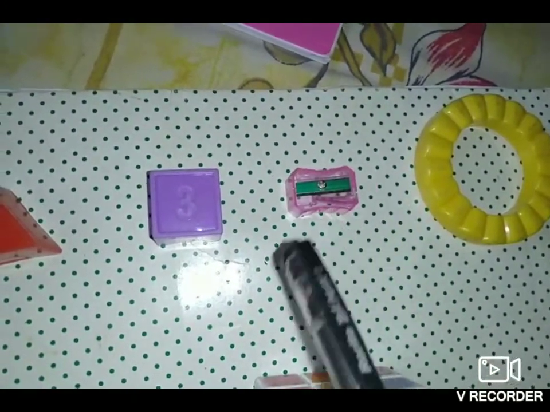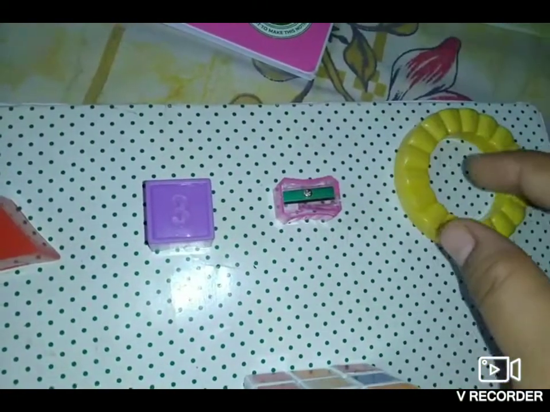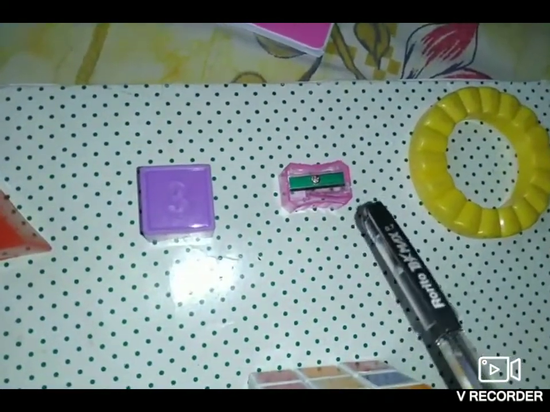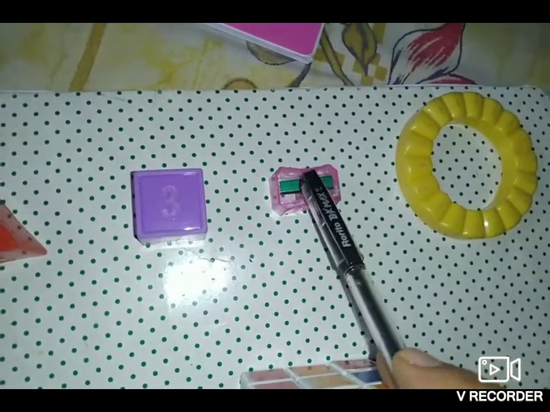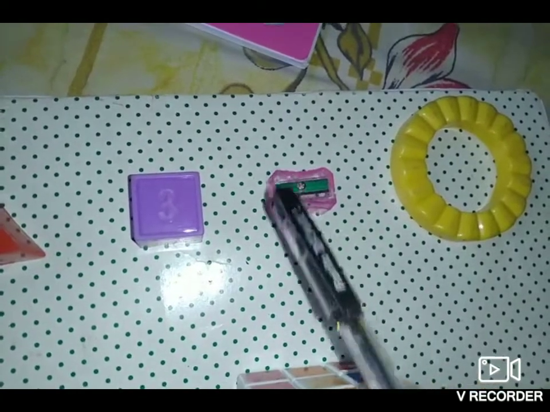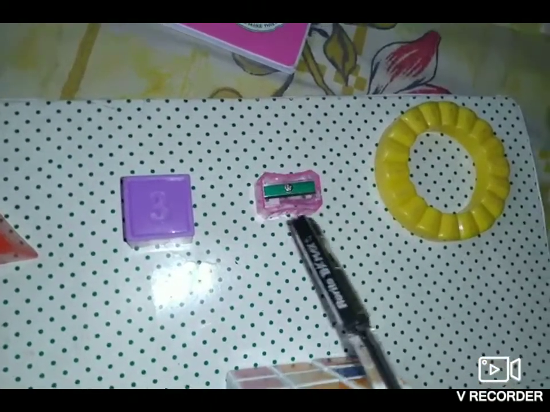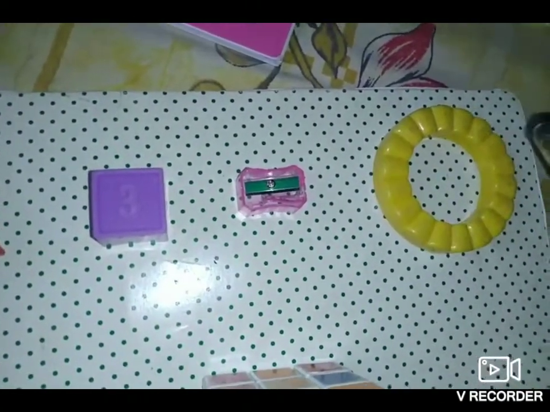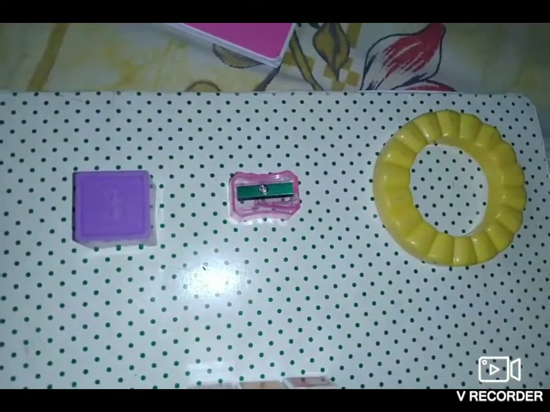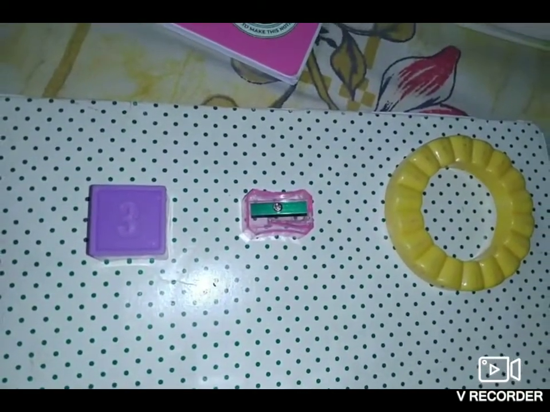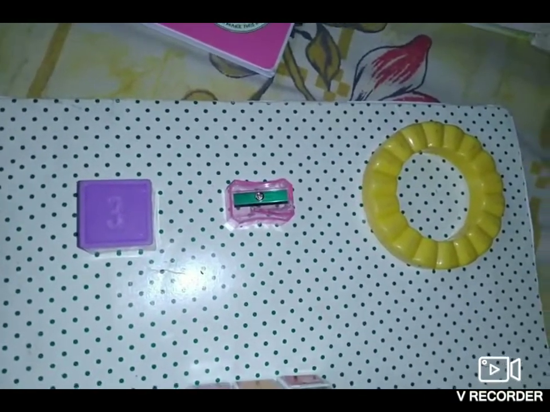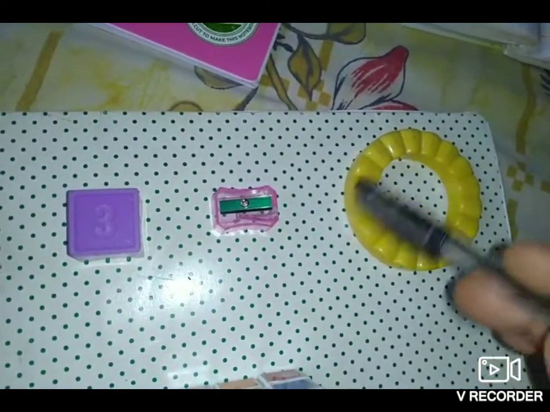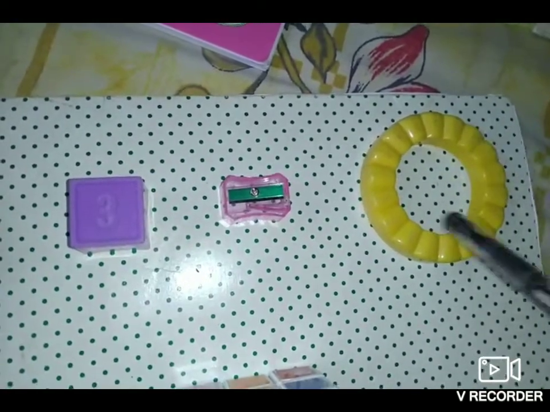Rectangle means a shape which has more length than breadth. So here you can see 1, 2, 3, 4 sides. In a rectangle also we have 4 sides. This is a circle. How many sides are there? Sides means those which are made up of line segments. There are no sides, children. There is only a curved face. So 0 sides.